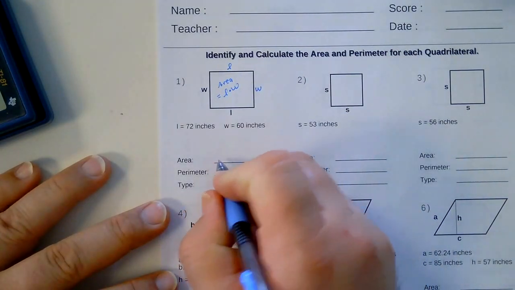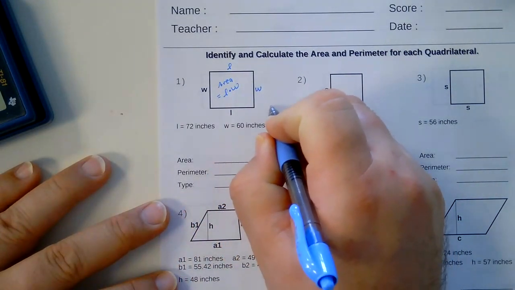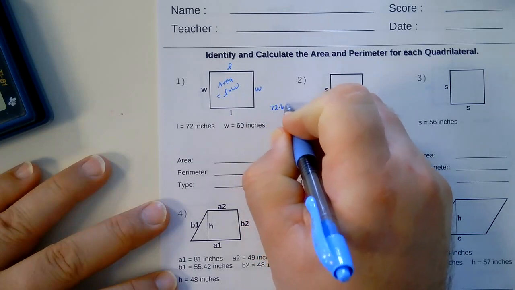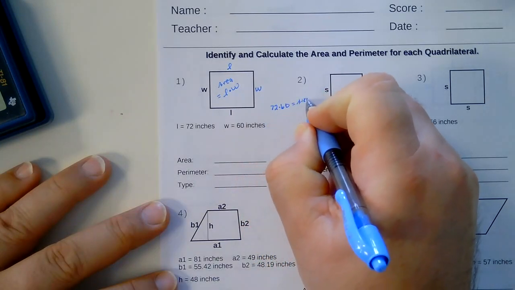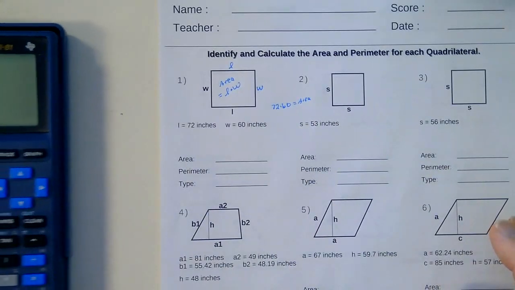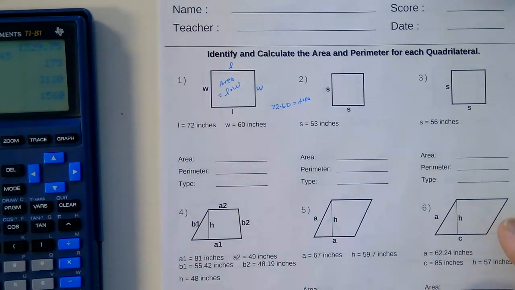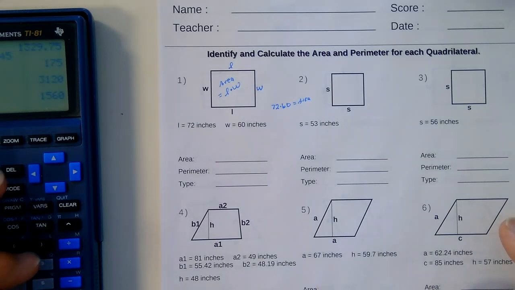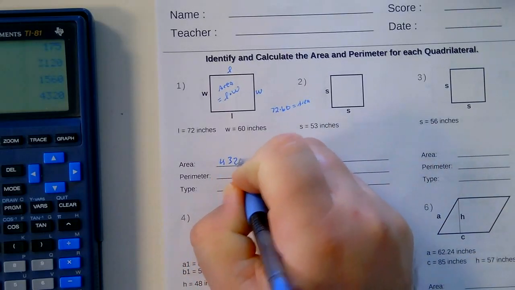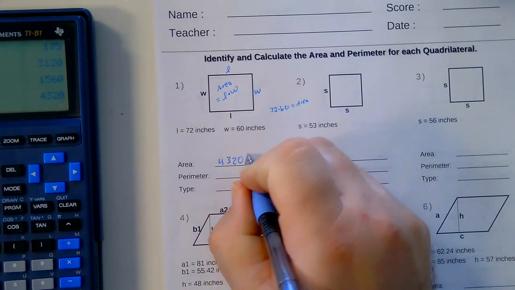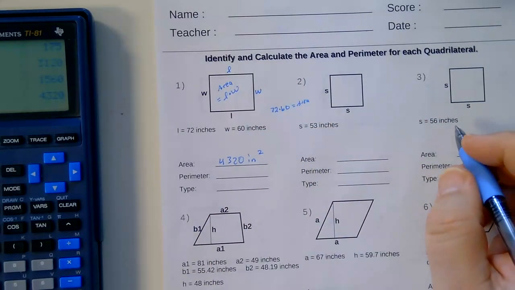Okay. So 72 times 60 gives me my area. I'm just going to use my calculator to calculate that real quick for you. 72 times 60 gives you 4,320, and our units are inches, so inches squared.